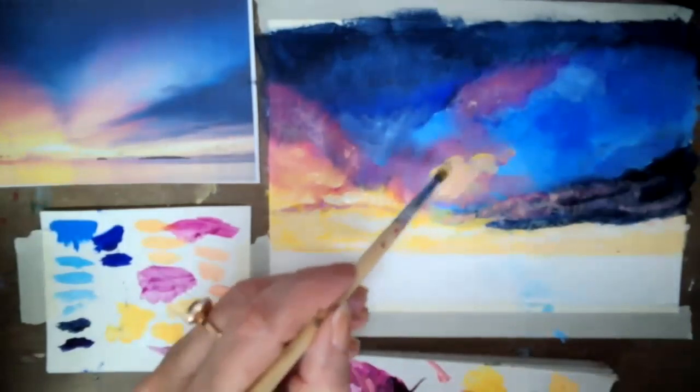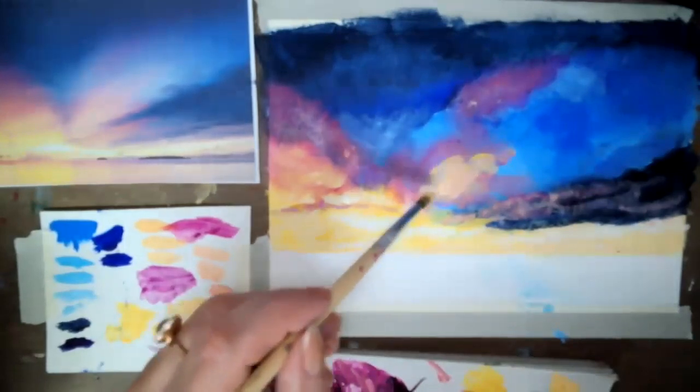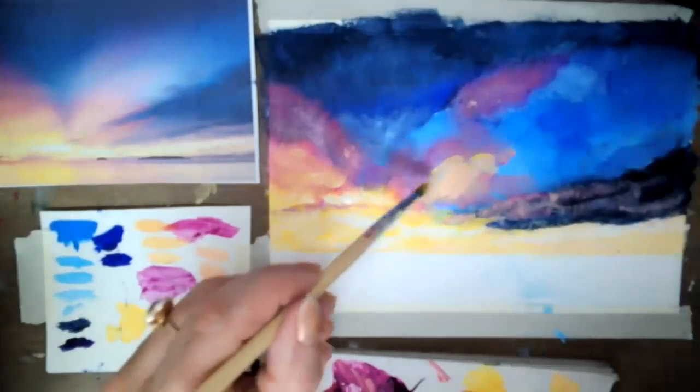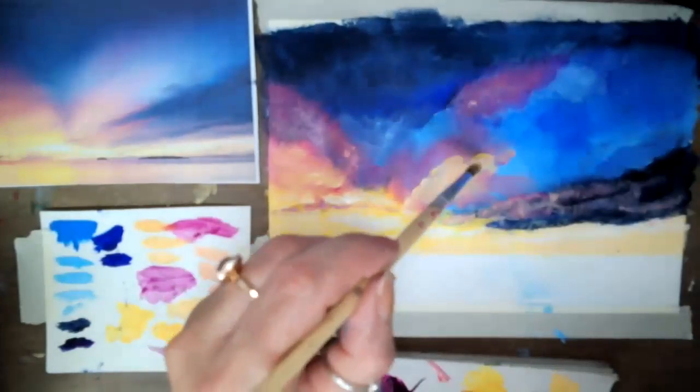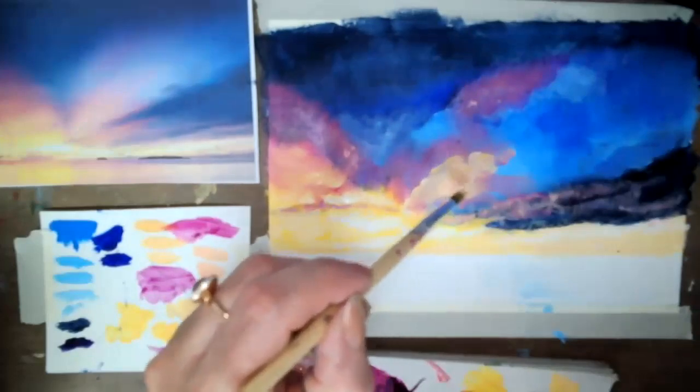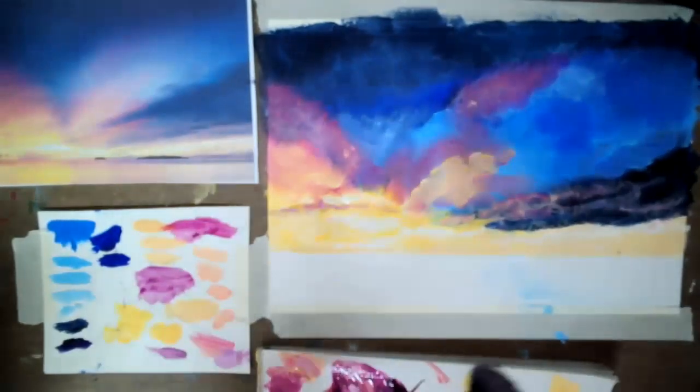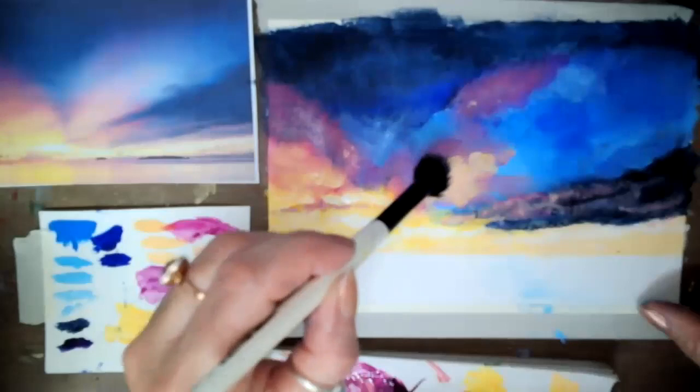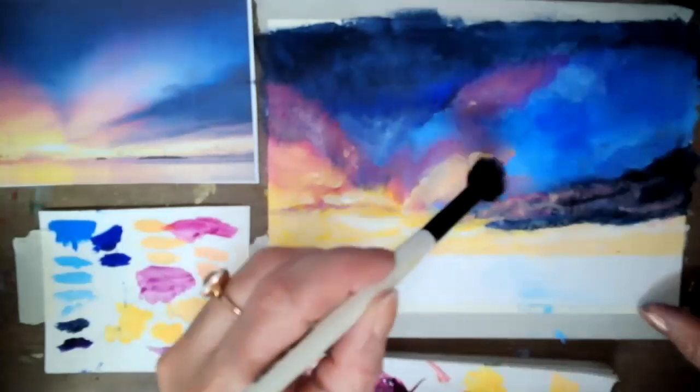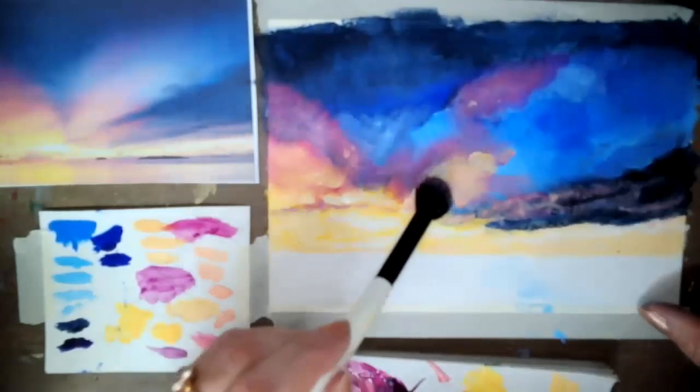Just, I think as we get to almost where all these light bits are, we've just got to be a little bit careful. That's where it can get a little bit saturated. So if it feels like it's getting too damp or too wet, then just leave it to dry for a little while.